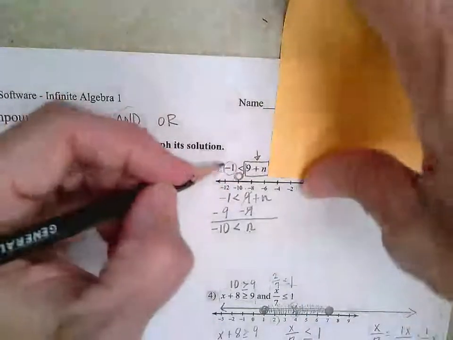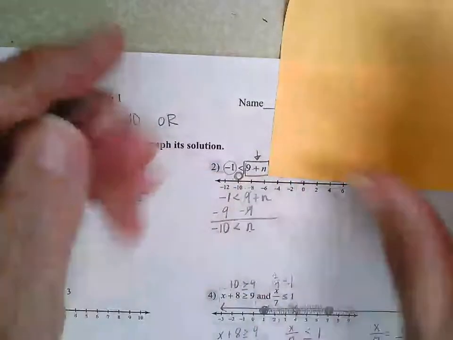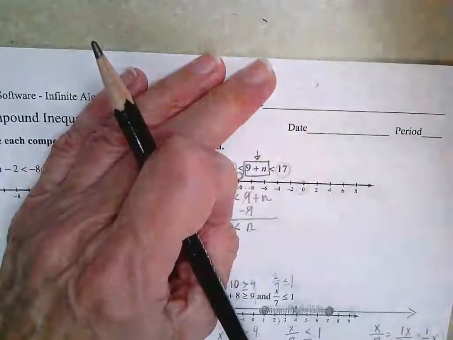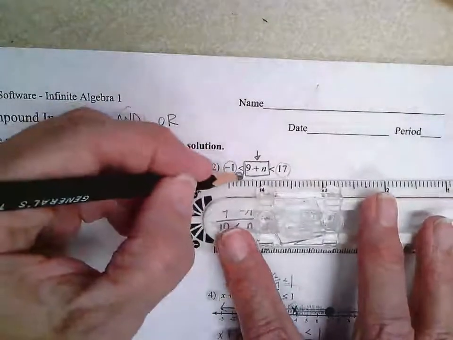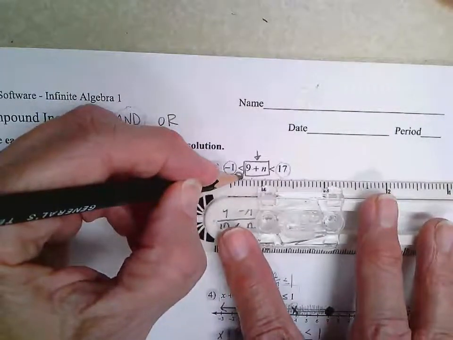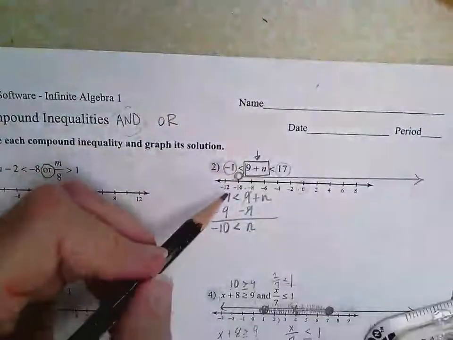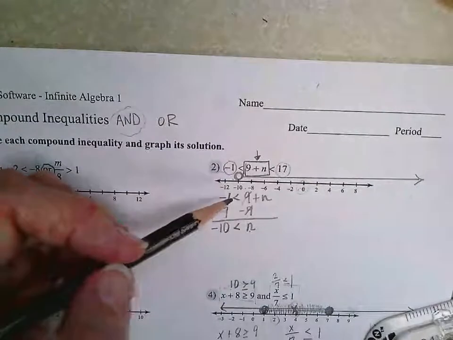So my solution for this side of the compound inequality is all rational numbers and irrational numbers that are greater than -10 that go this way.